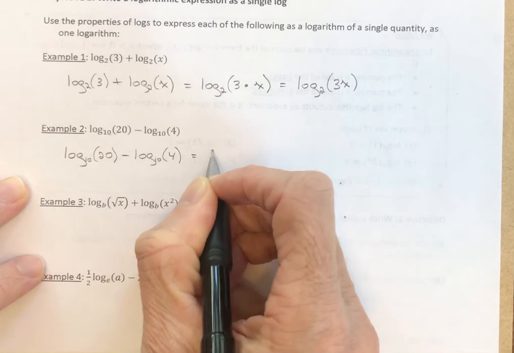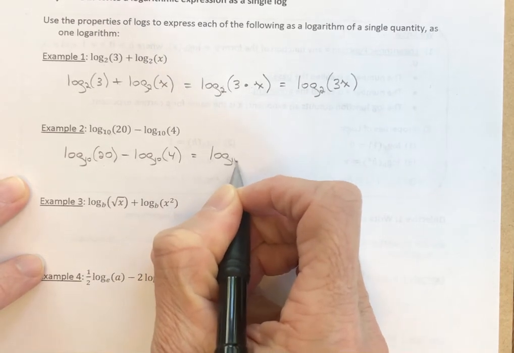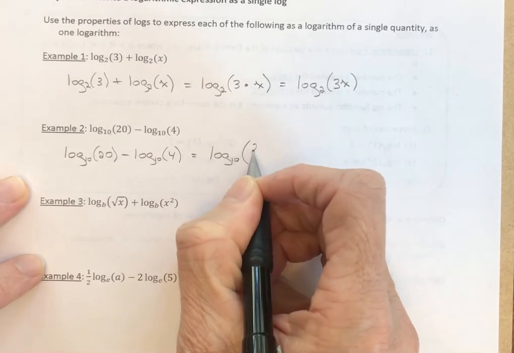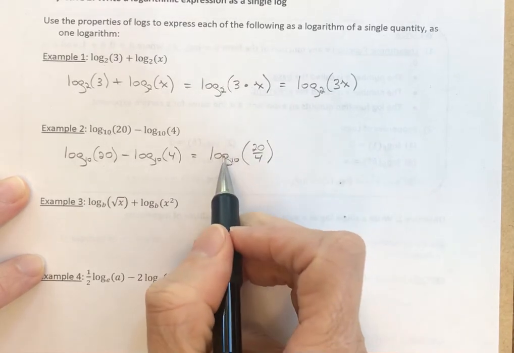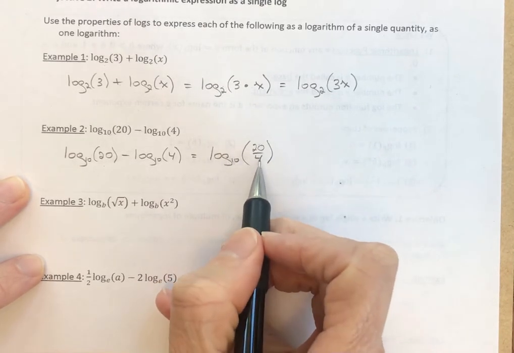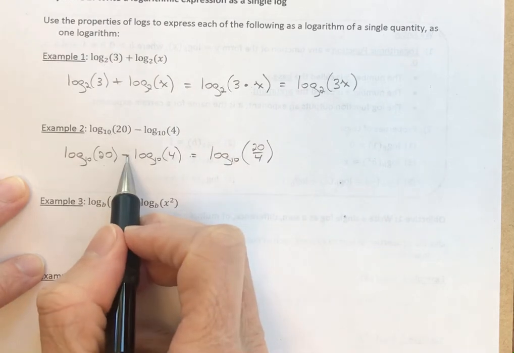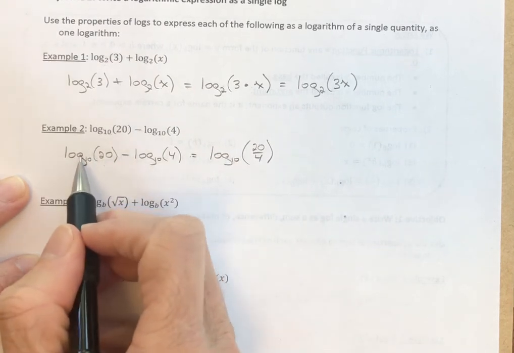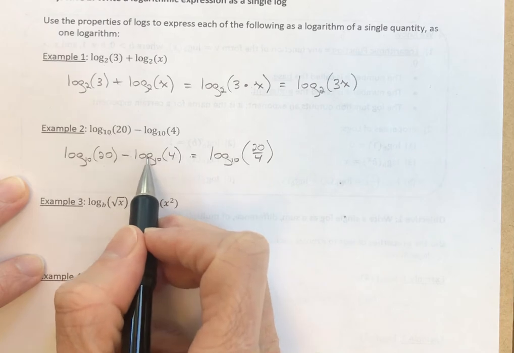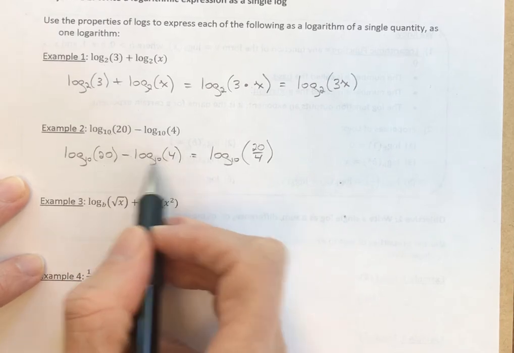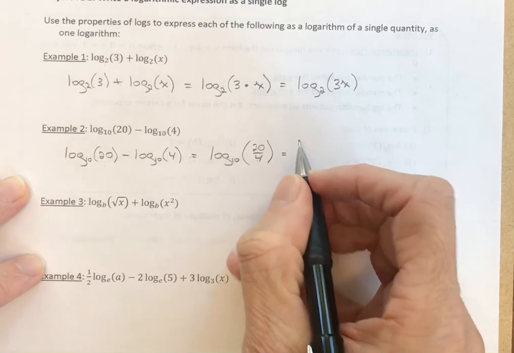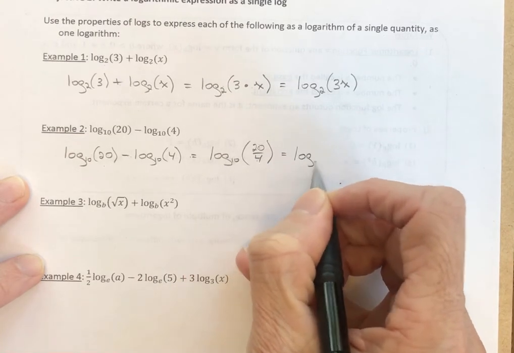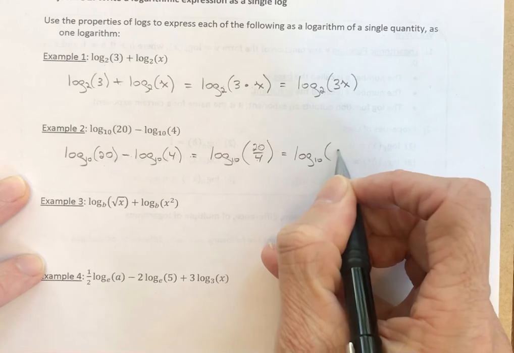So this equals the log base 10 of 20 divided by 4. Again, the log of a quotient is equal to the difference of the log of the numerator minus the log of the denominator. We just went the other direction. And of course, I can simplify 20 divided by 4. This is the log base 10 of 5.